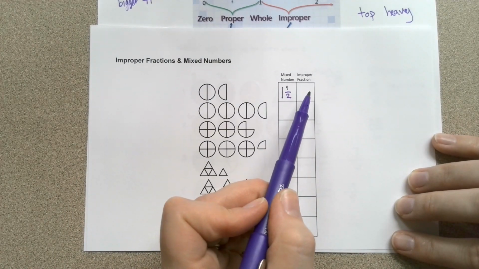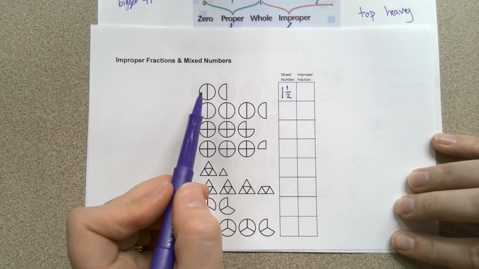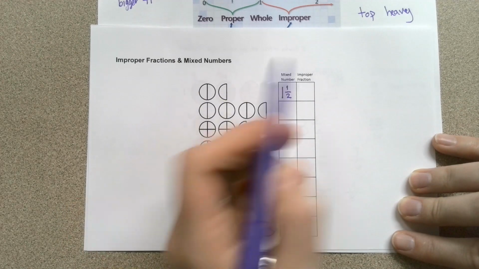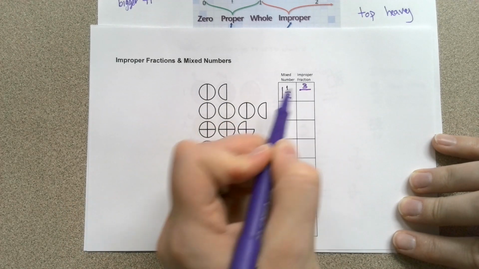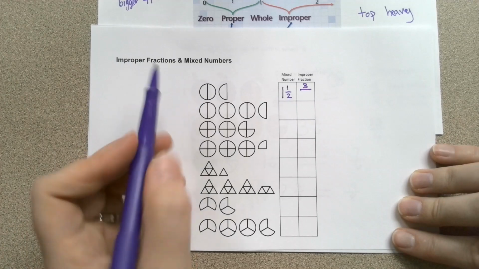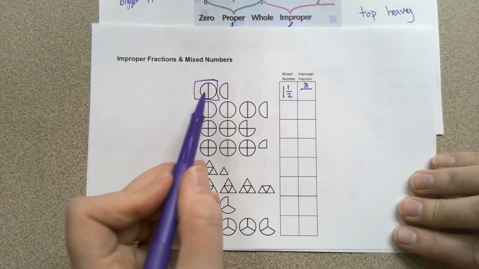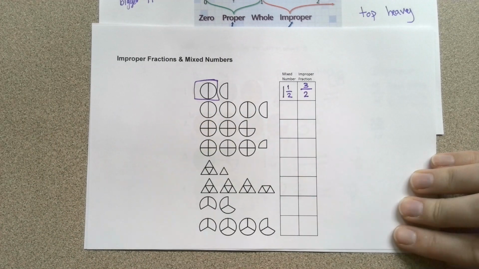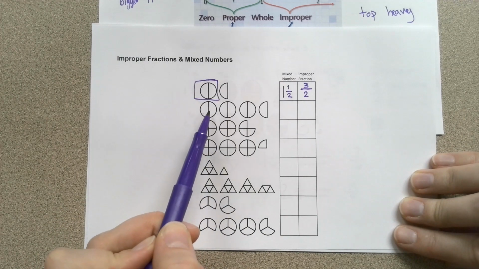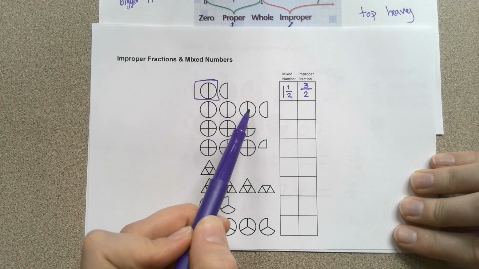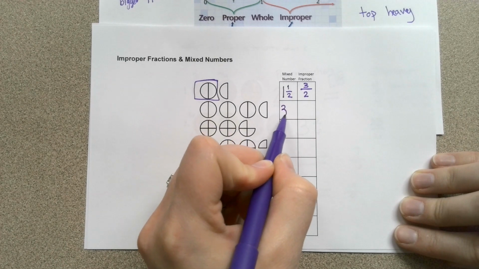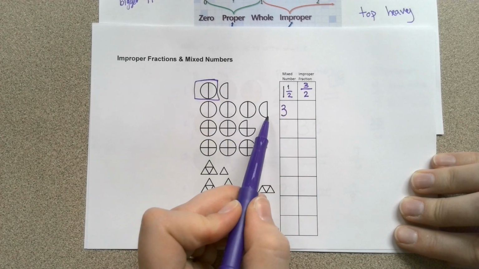When we're talking improper fractions, we're going to add up all of the total pieces, 1, 2, 3 pieces, and the denominator is talking about just one. In one of those circles, it was split into 2 pieces, so 2 is our denominator. They are equivalent.